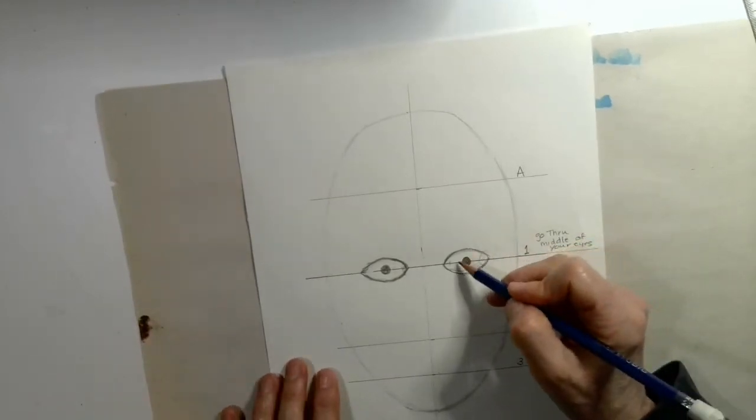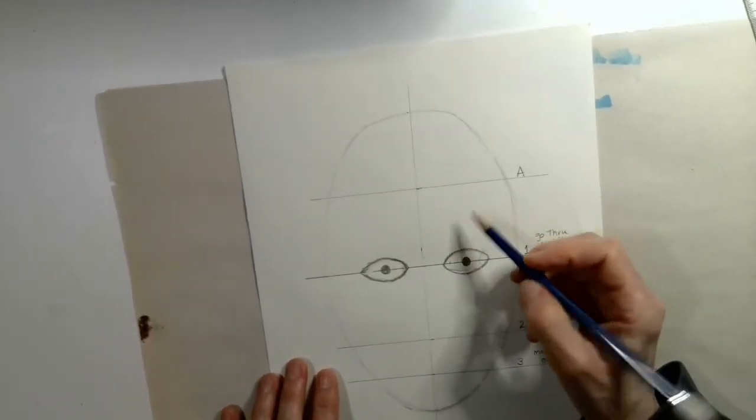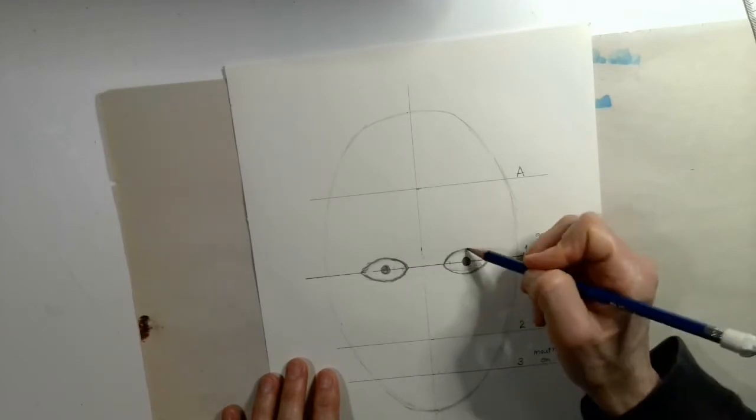Okay, the next thing we're going to do is make the colored part of your eye, the iris. Now, if you were to look in the mirror, you would see that you don't see very much.